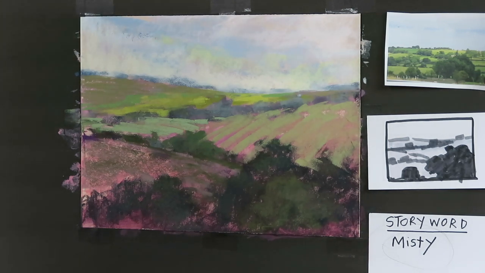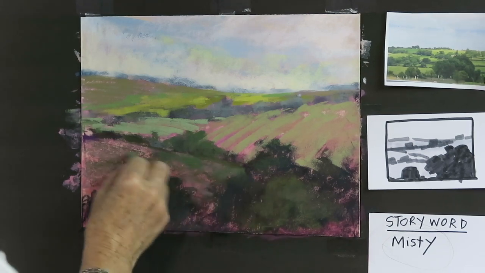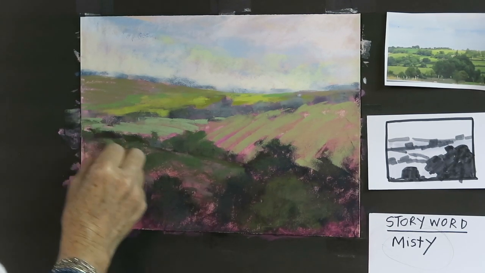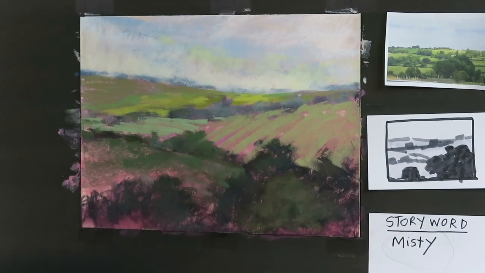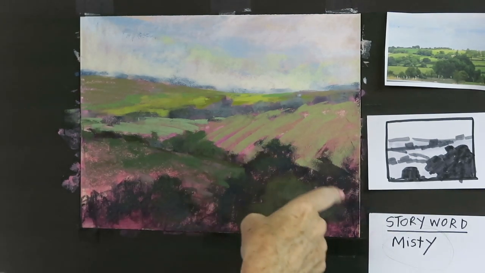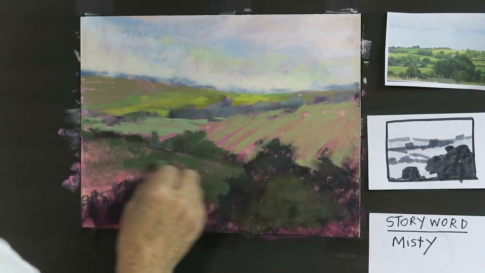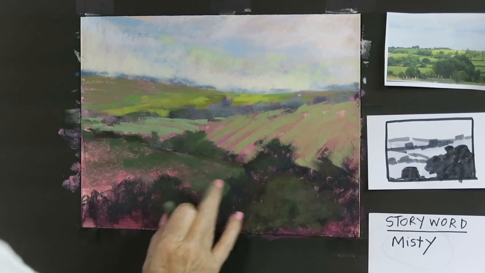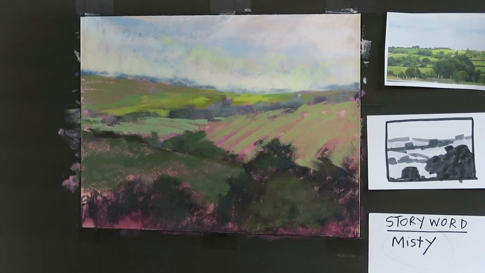I already used, I didn't use this color. This is still also a little dark, but I can still put it in. And I have to start to break up the tree shape. So the tree shapes are now not very interesting. So I'm using this background color, this grass color, to start carving the shape of the foreground trees.